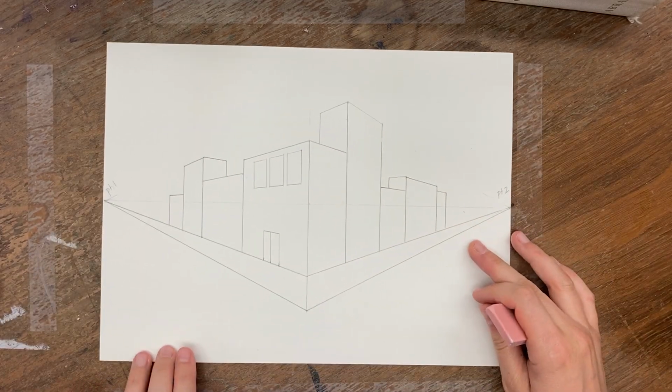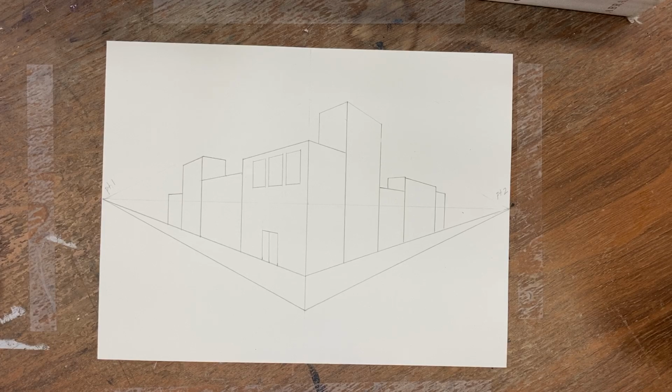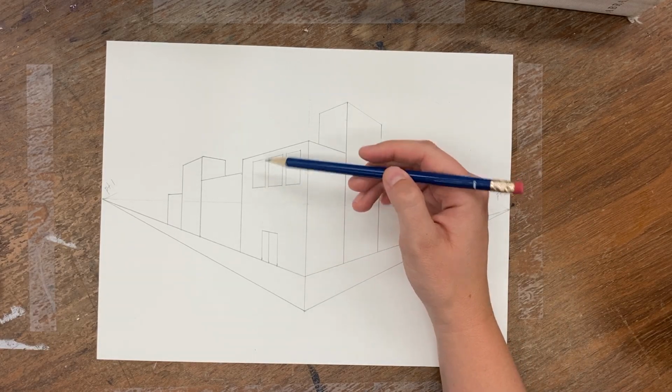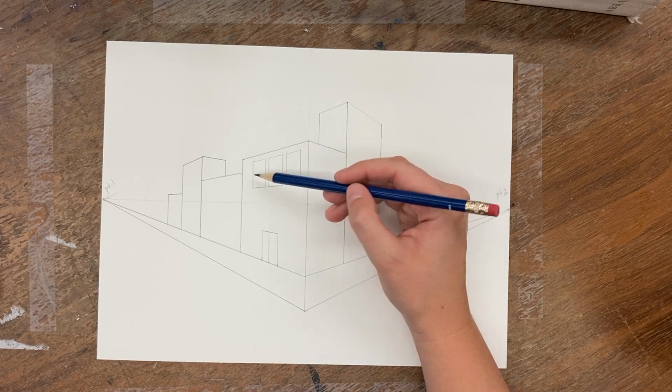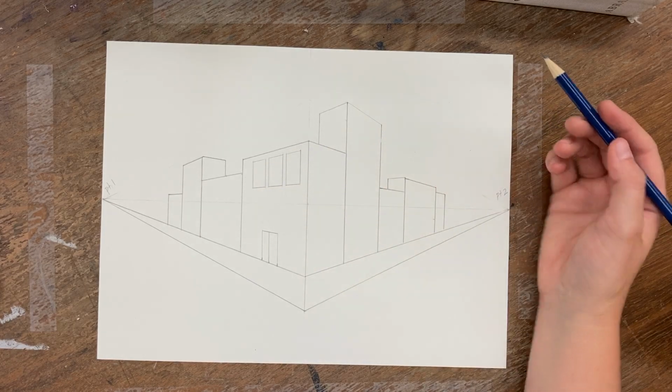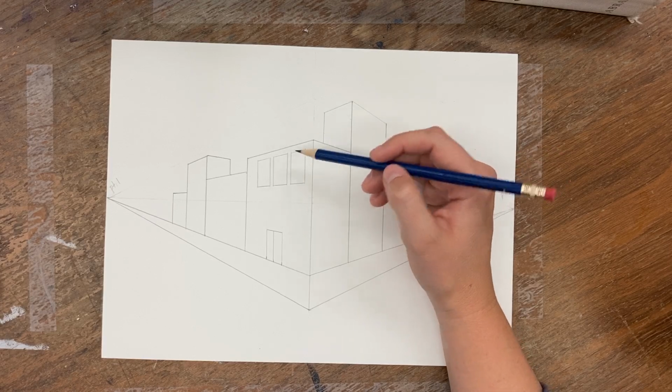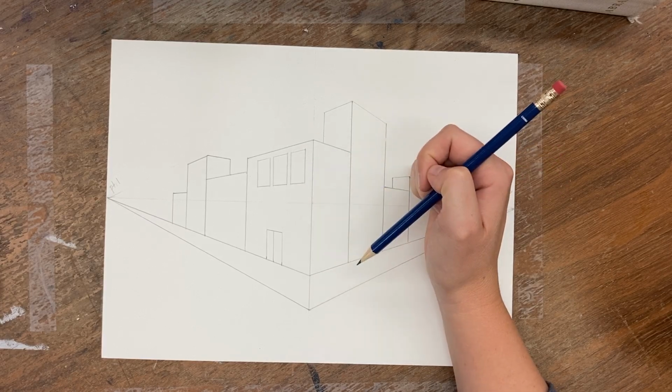So here are some windows for my building. My buildings are a little lopsided. They're more on the right-hand side than the left-hand side of the building. You can see this space is a little bit smaller than this space right here. That's okay. If it's something that's going to bother you, you can erase it and try again. But this is also fine as well.